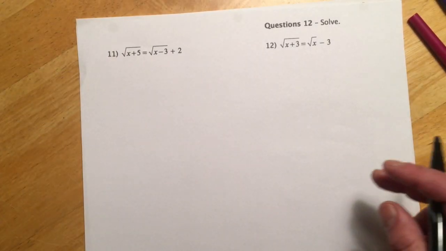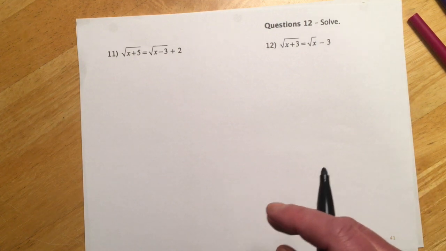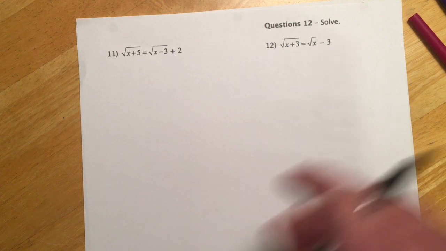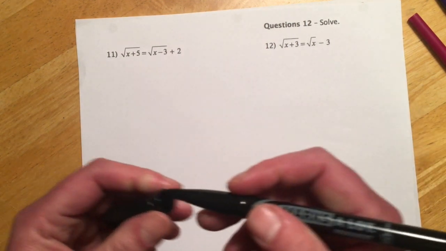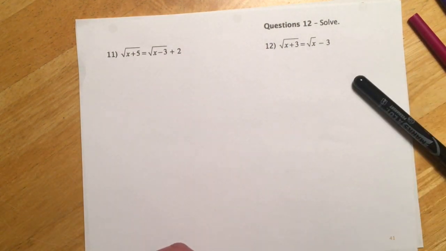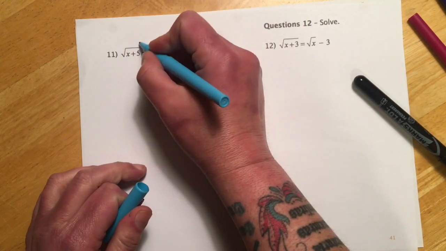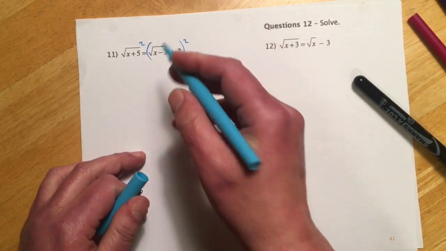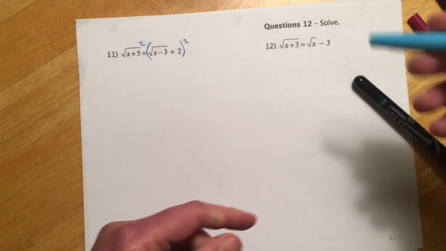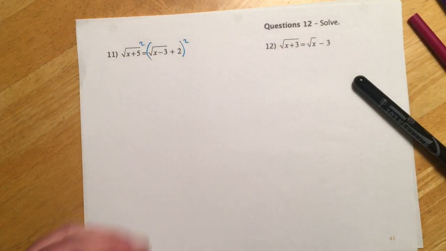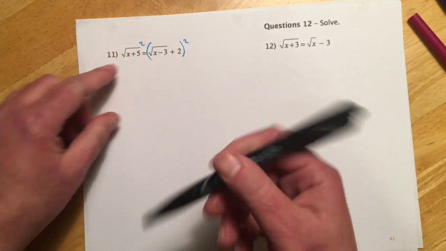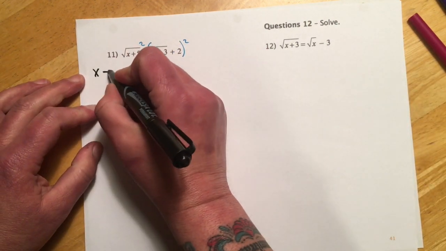So for 11, this one is a little bit different. This one has 2 roots, and it has that extra number, and that messes up everything. So what we're going to do here is we're going to square both sides, but unfortunately that means I have to do like this on that side, and that's that FOIL that we were just doing a section ago. So here squaring does root, and I got x plus 5.